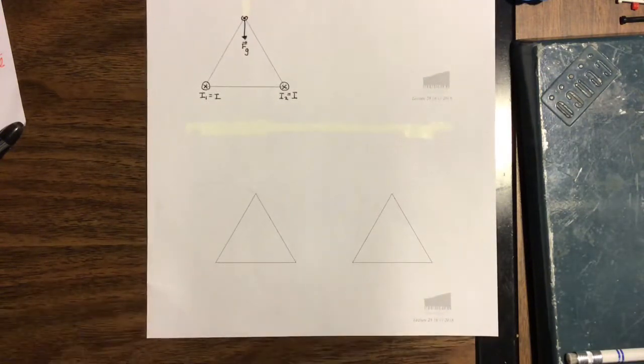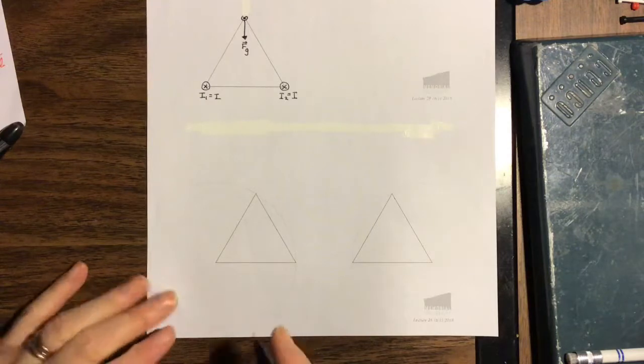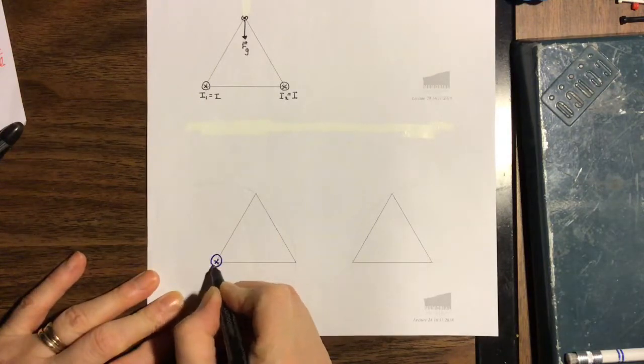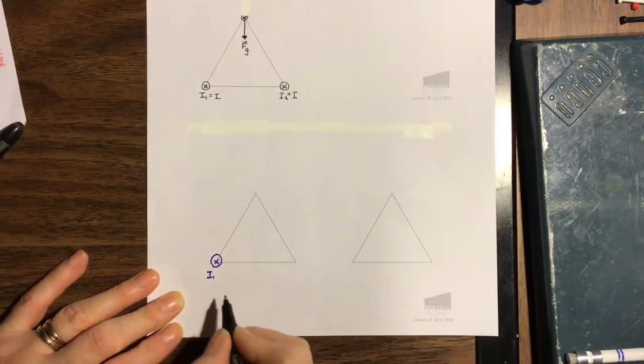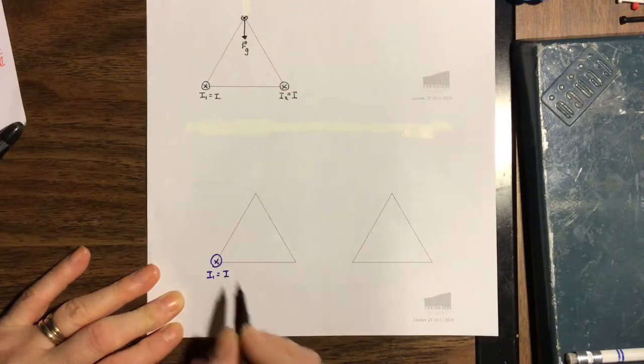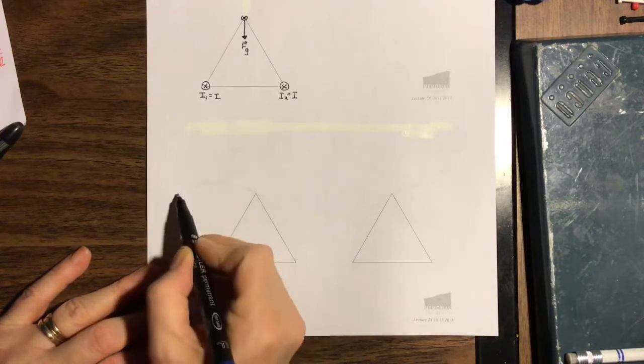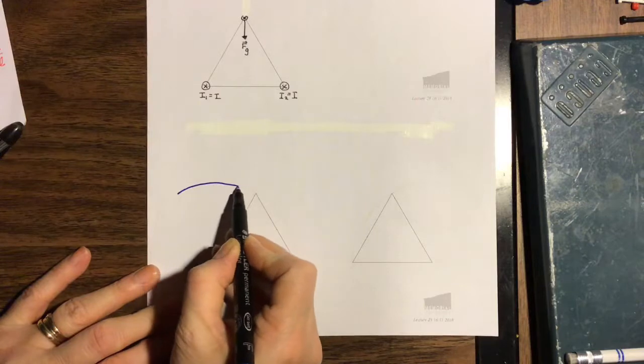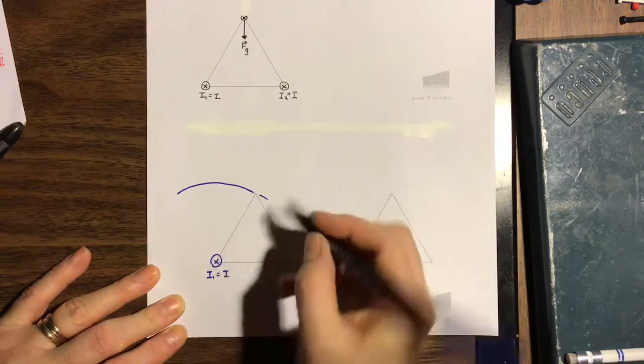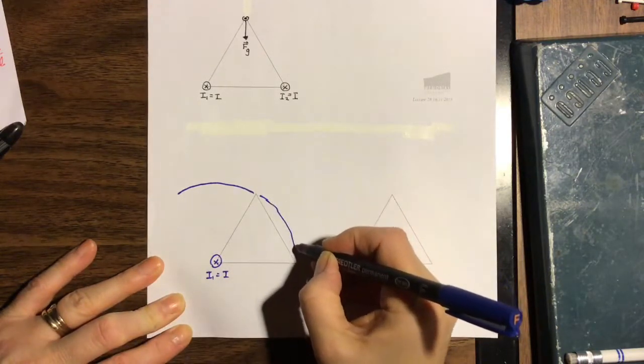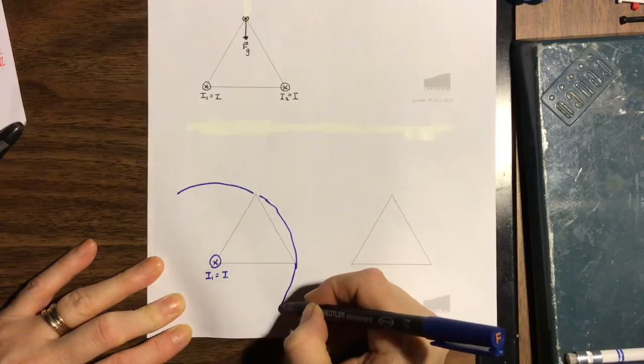Here's wire 1. We'll just draw in a new picture down here so the top one doesn't get too messy. Here's wire 1. It carries current I. What is the magnetic field around this wire? It makes big circles around the wire, so it comes like this. Big circles. What is the direction of the circles? What's the direction of the field?